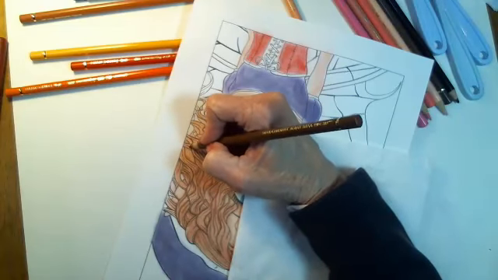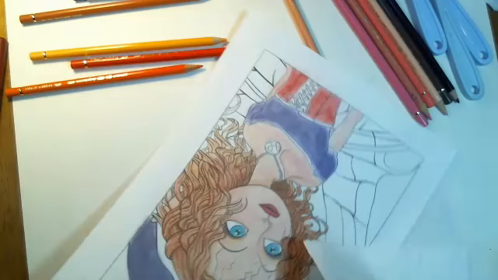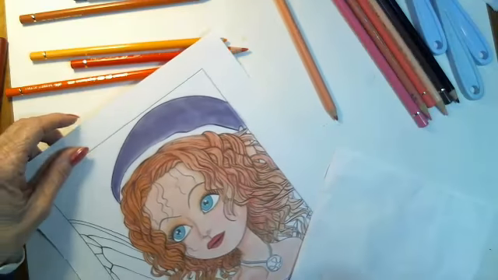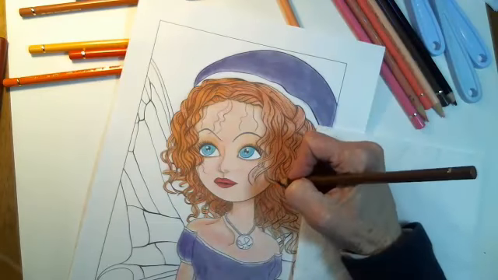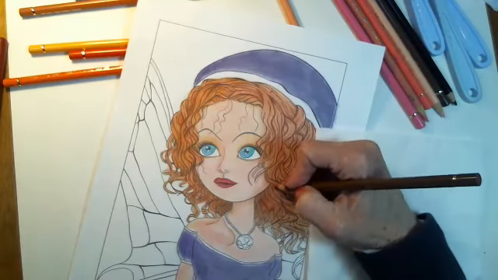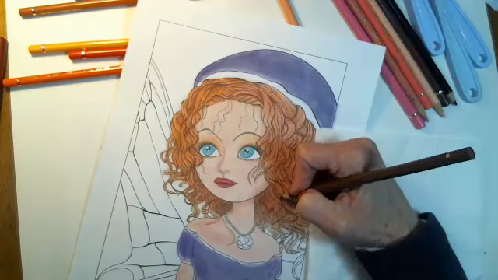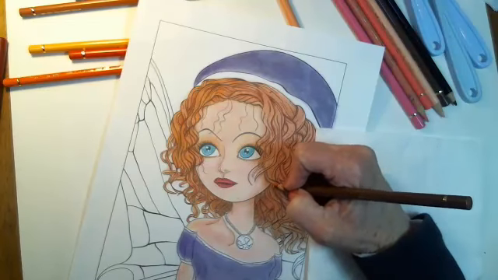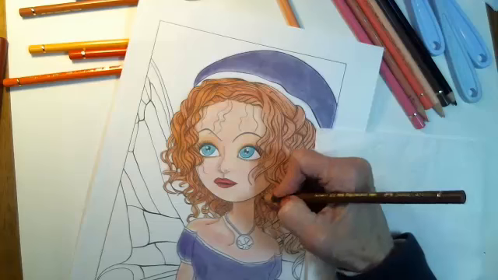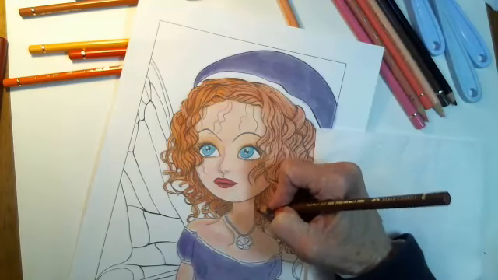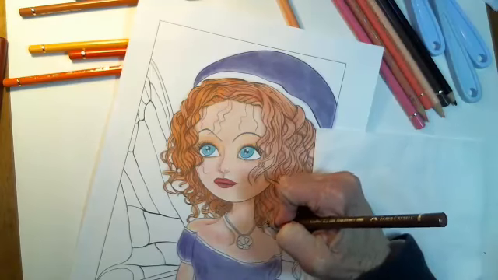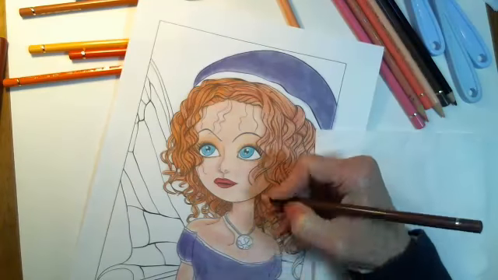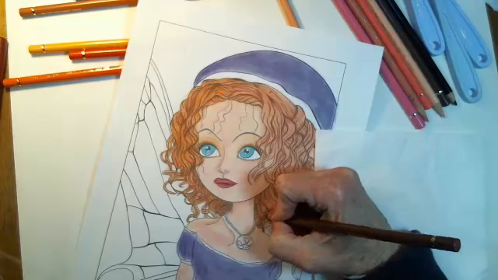I only have 10 colors, so I had to mix colors, and I think that made it harder, well, I know it did, because I'm not a color mixer person. I buy the colors I need. But yeah, that's what we did. I had to mix the colors for her skin. Limited palette here.